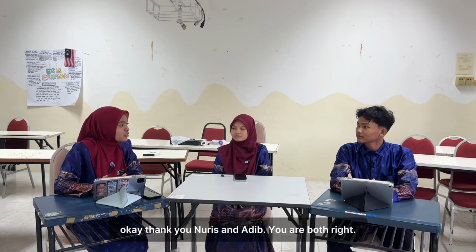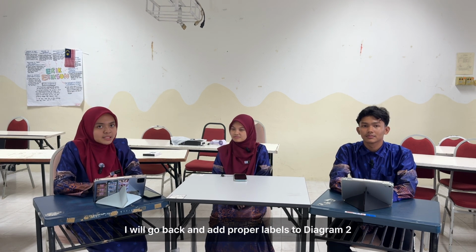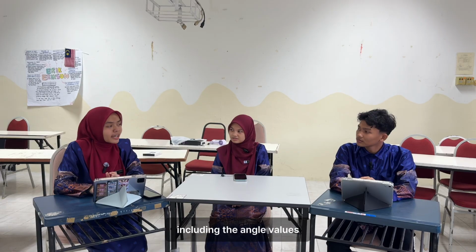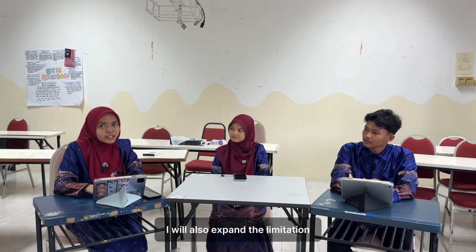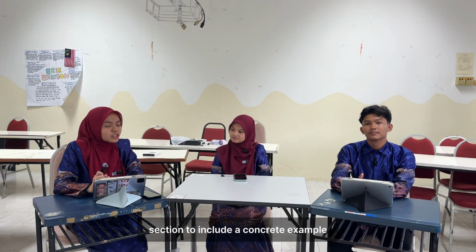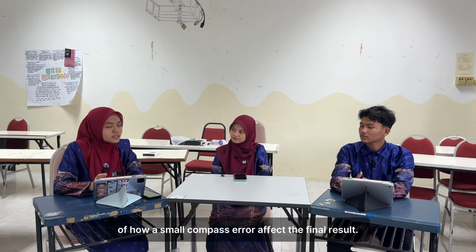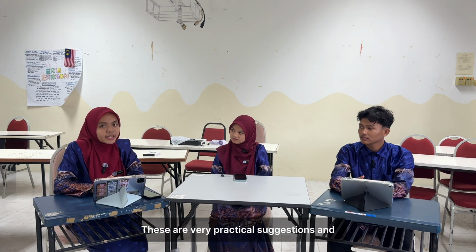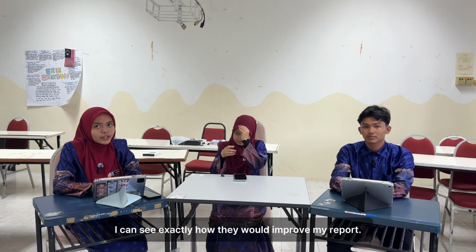Okay, thank you Nuris and Adib. You are both right. I will go back and add proper labels to diagram 2, including the angle values and the east and north components, so everything is visible directly on the diagram. I will also expand the limitation section to include a concrete example of how a small compass error affects the final result. These are very practical suggestions, and I can see exactly how they would improve my report.